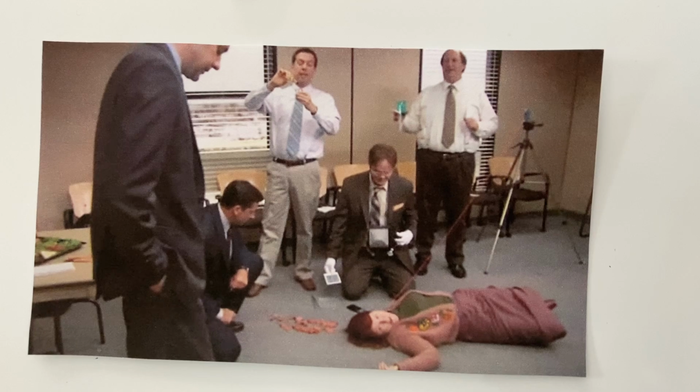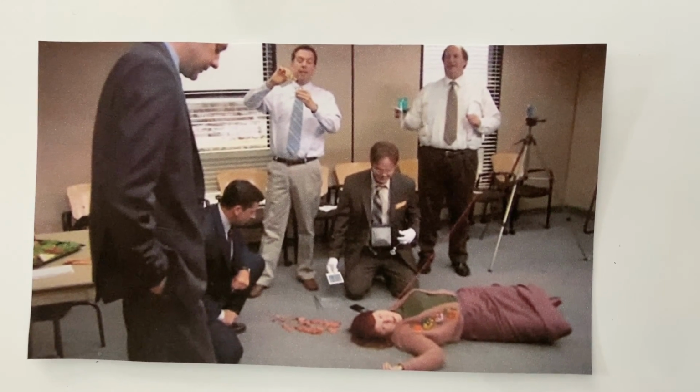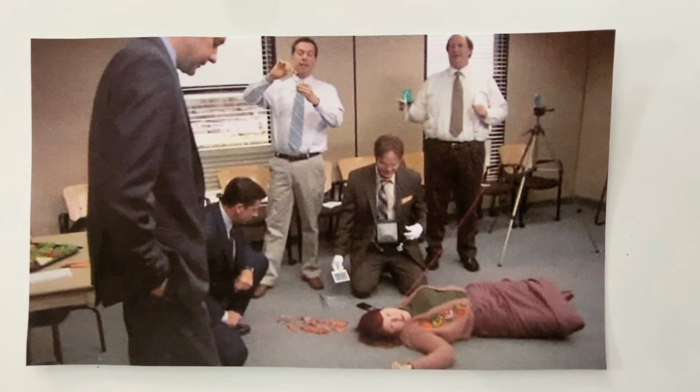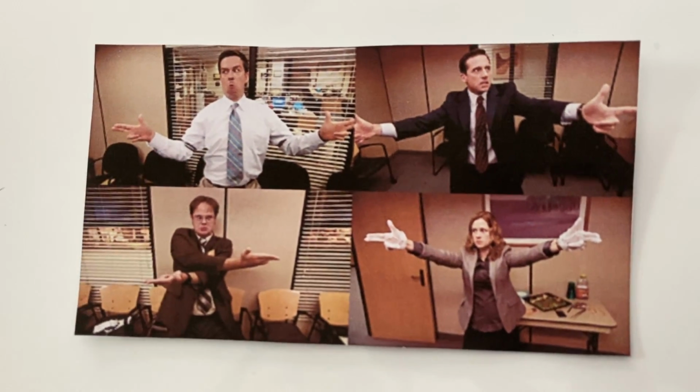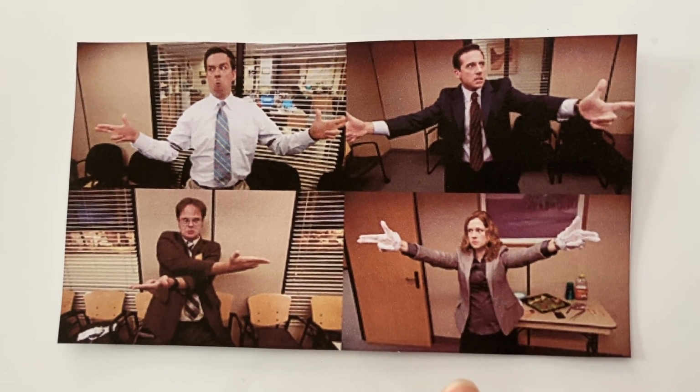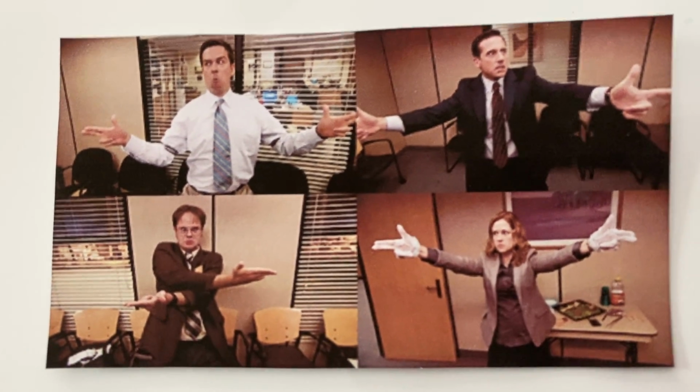Luckily, there was DNA found at the crime scene, and we are able to compare our 4 different suspects to see who is a murderer. Is it Andy, Michael, Pam, or Dwight?